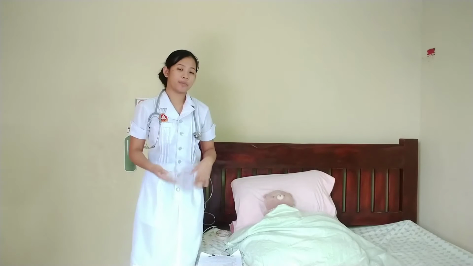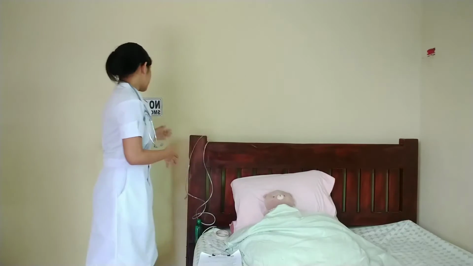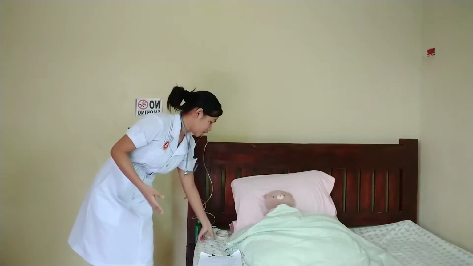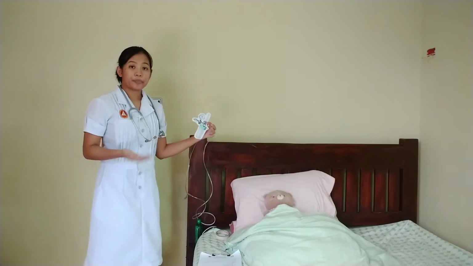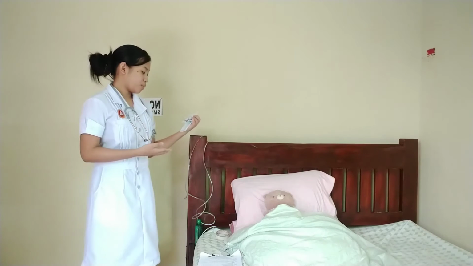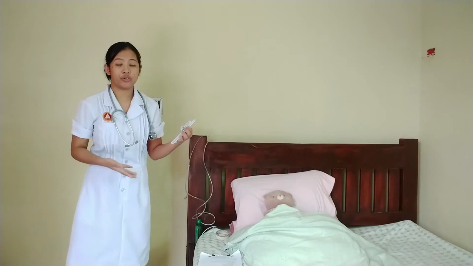After assessment, I will now do the planning, in which I will be preparing and assembling all the equipment I will be needing. So I will need an oxygen tank with a flow meter and an adapter, and also a humidifier bottle, with distilled water or tap water depending on the doctor's order or the agency rules.